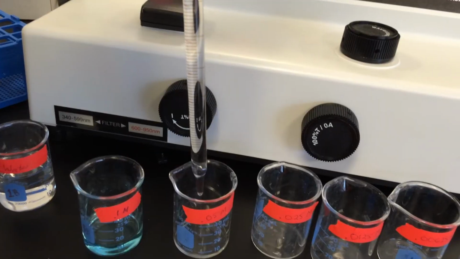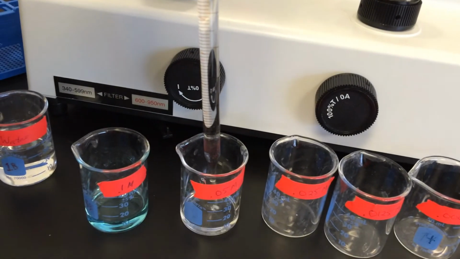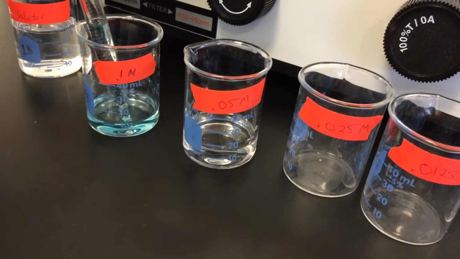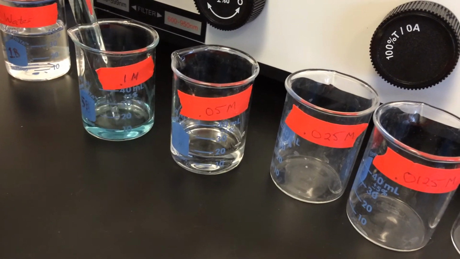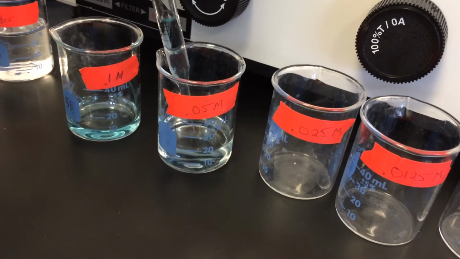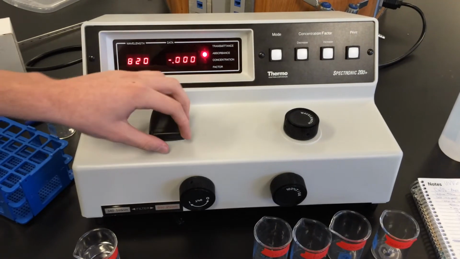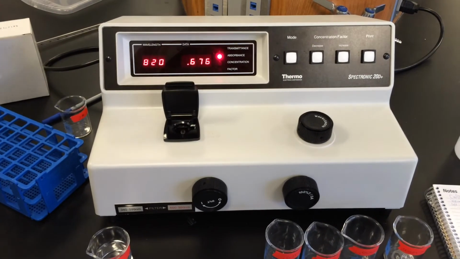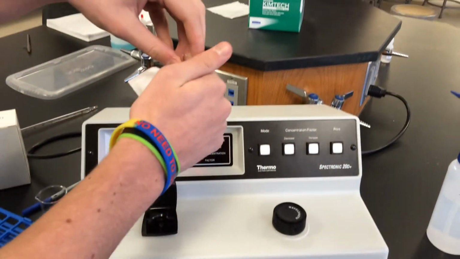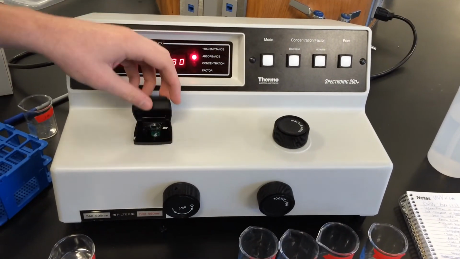For example, 10 milliliters of the 0.1 molar solution will be placed into beaker 2, making a 0.05 molar solution. 10 milliliters of the 0.05 molar solution will be placed into beaker 3, and so on. Using the peak wavelength that was determined earlier, we will now determine the absorbance of each known concentration at that wavelength, as well as the two unknown concentrations. Don't forget to zero the spectrophotometer and use a chem wipe on the cuvettes.